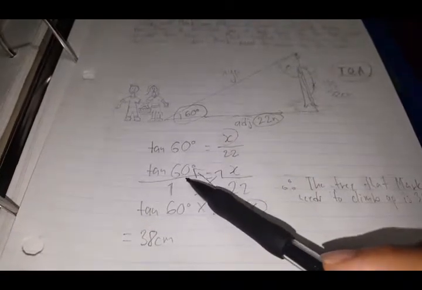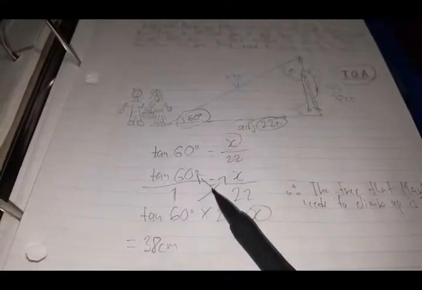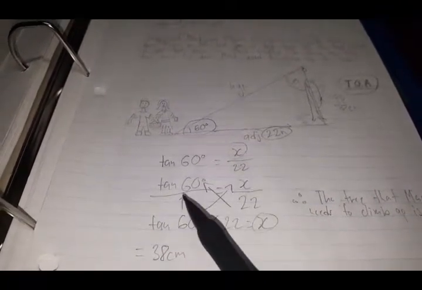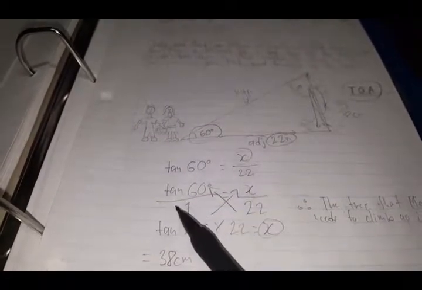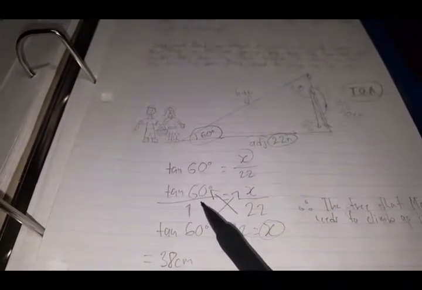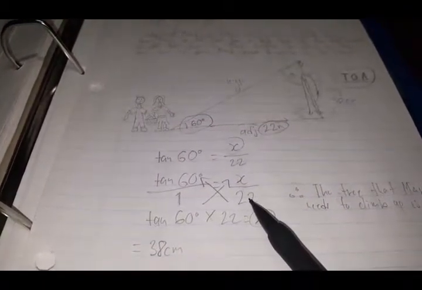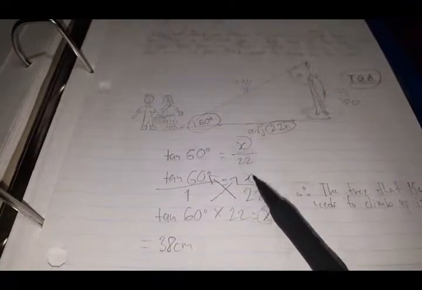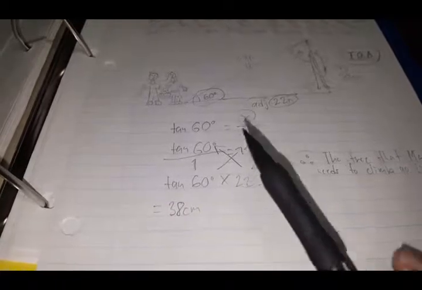So for the second step, we're also doing cross multiplying, except we're going to do it differently because for this one we had to write a 1 at the bottom, which represents the x. So for here, tan the angle multiplied by 22, and 1 multiplied by x. And now we had to rearrange this into here for the final step.